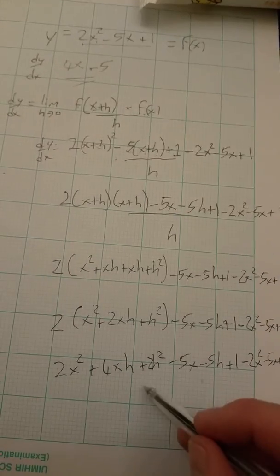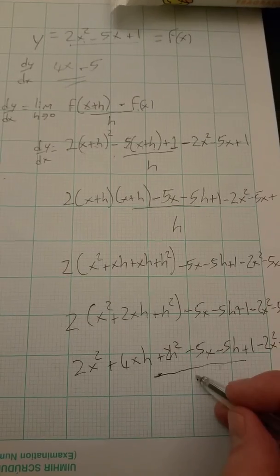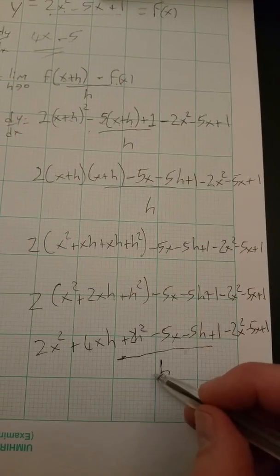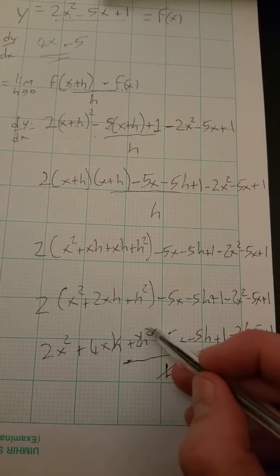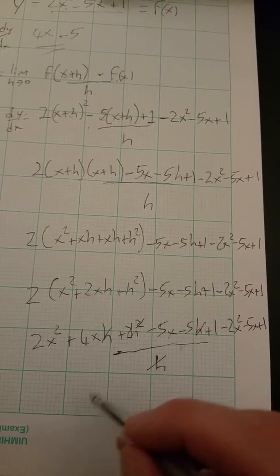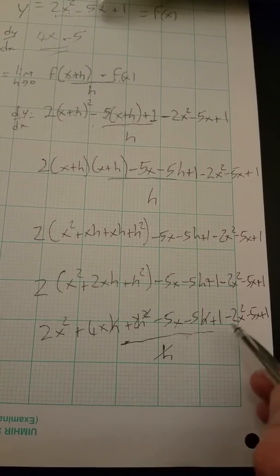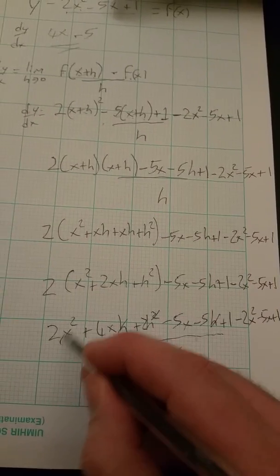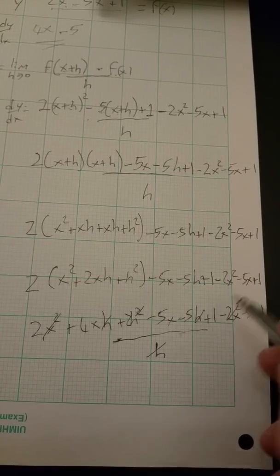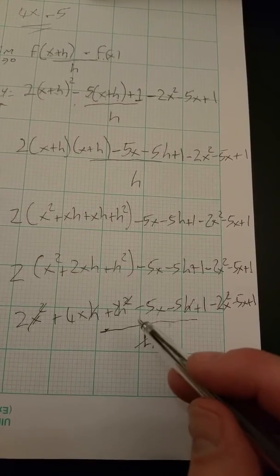Next you need to divide all of that by h, which means you're just going to cancel out. That h cancels out with that one, that's squared, that h, and there are no others. Then you start adding: 2x squared and minus 2x squared cancel out, that goes to 0.